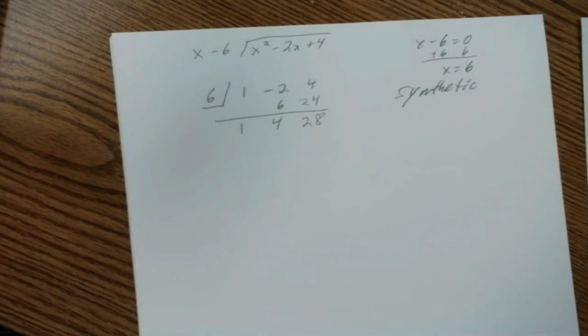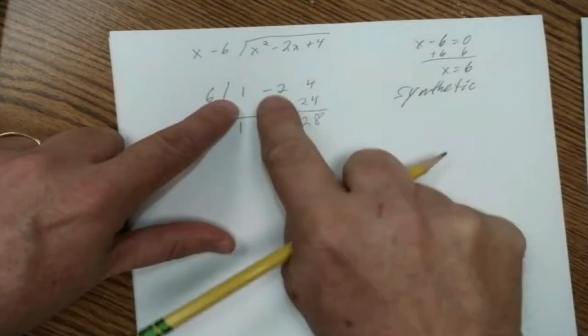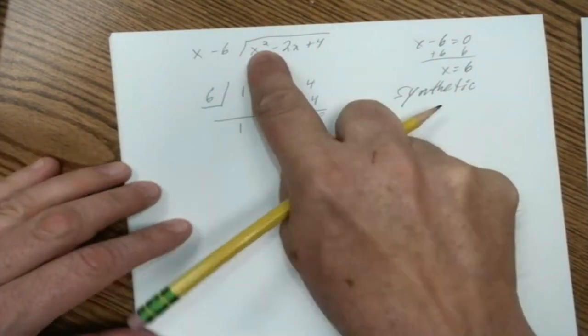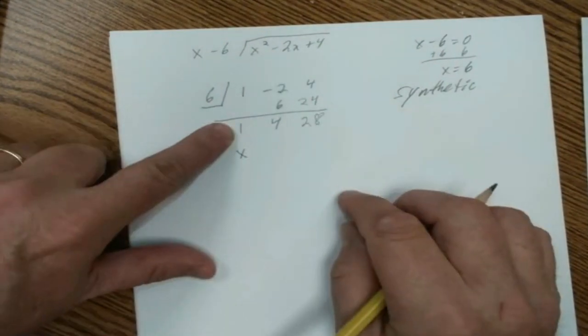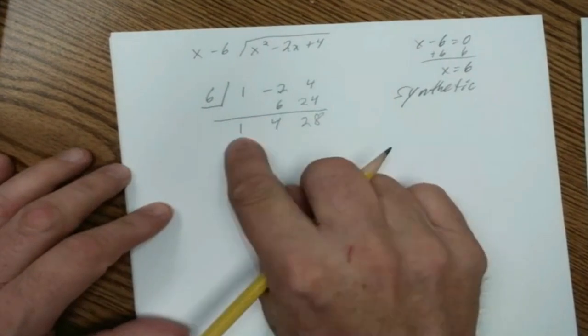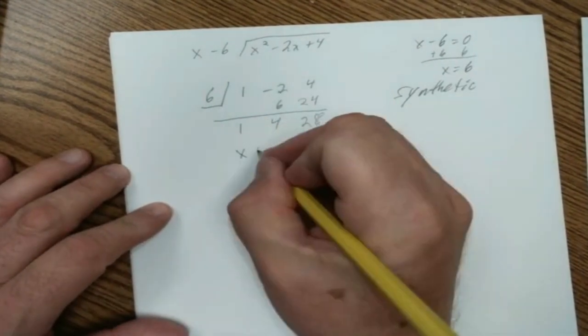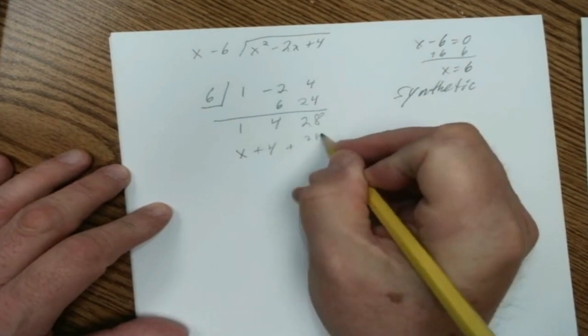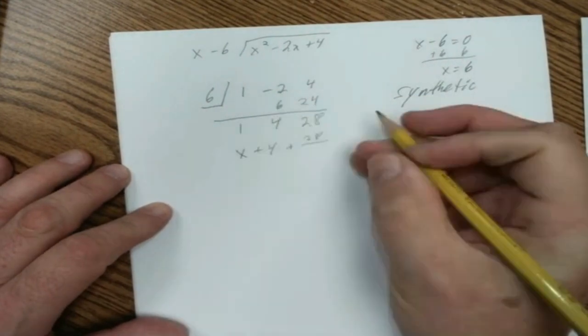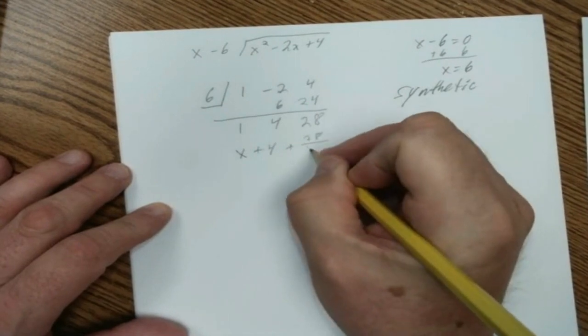You're like, what? What's the answer? Well, we started out with an x squared. So that means this is going to be 1 less. This is just going to be an x, and the coefficient is just 1. So if this is the x term, this is the constant term, x plus 4, and this is the remainder of 28. And since this is 6, it would be x minus 6.